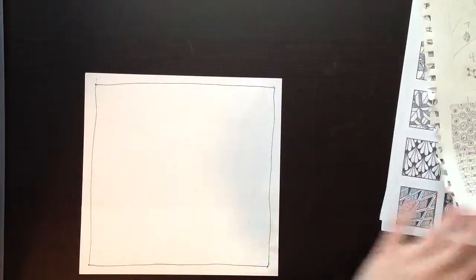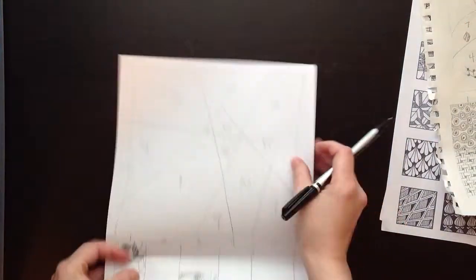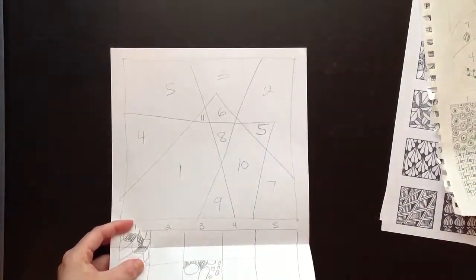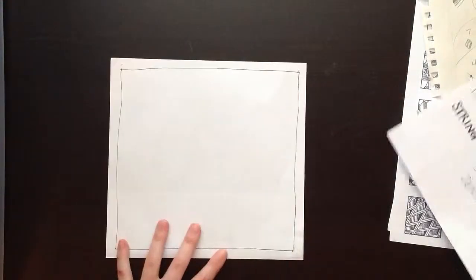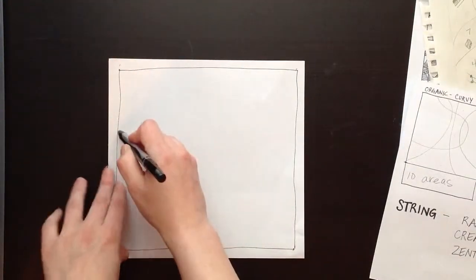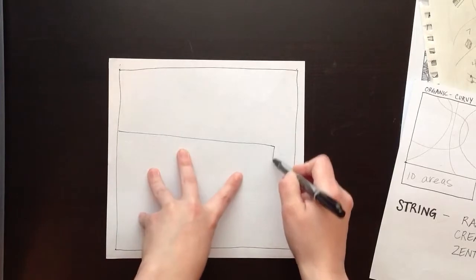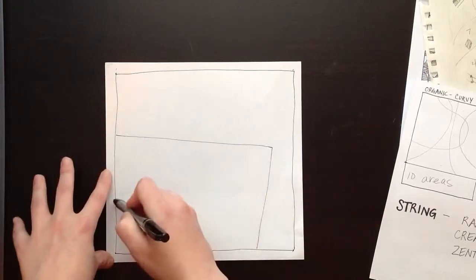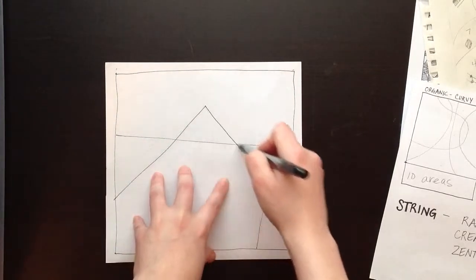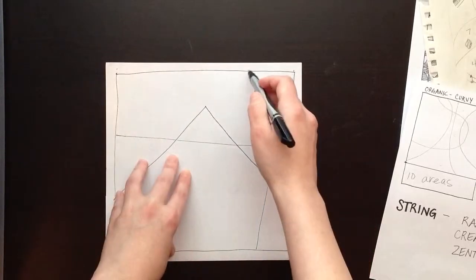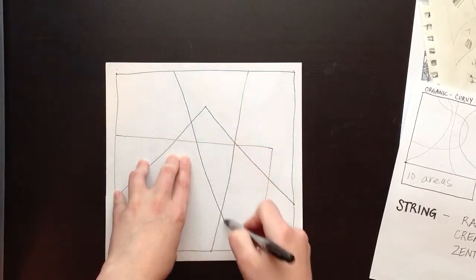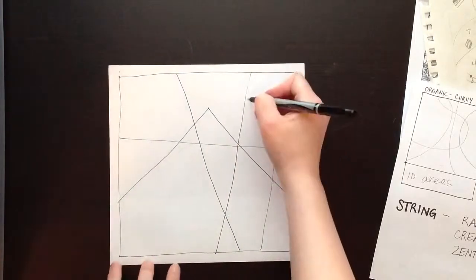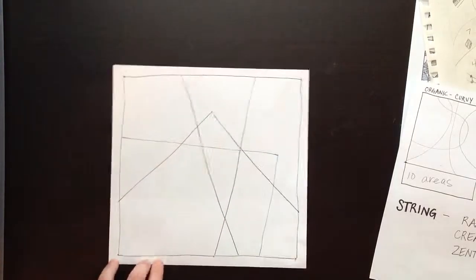And then you would copy your string design that you did. So at this point in your project, you should know exactly what you're doing, where you're putting patterns, what patterns you're going to use. You have figured out everything already. This is just your final design.